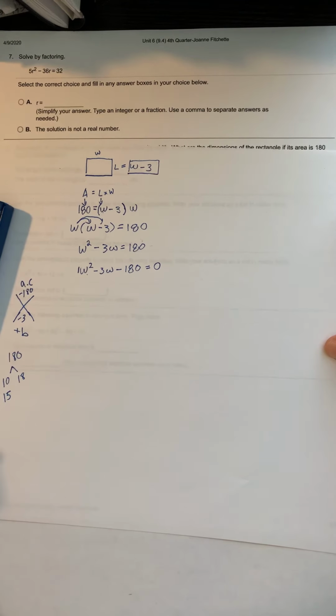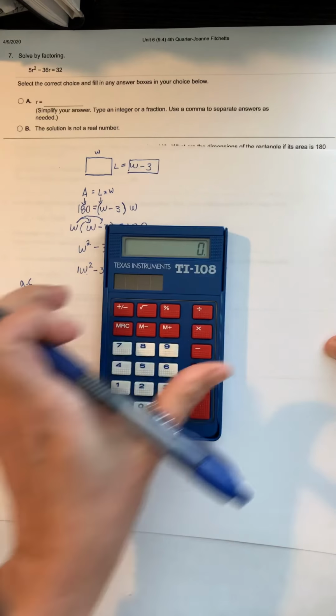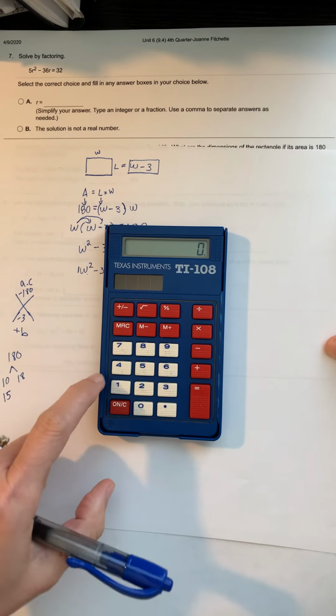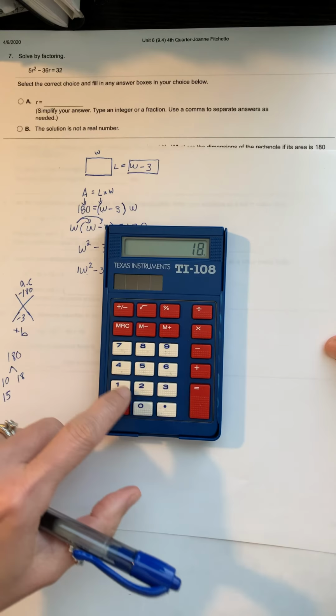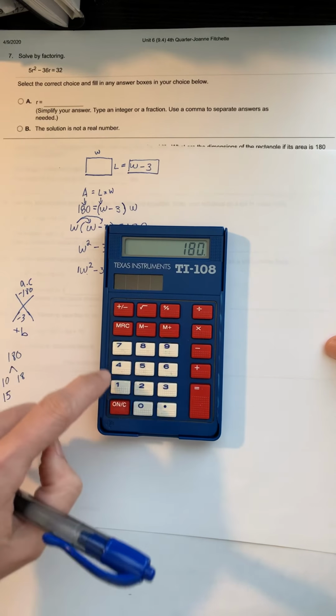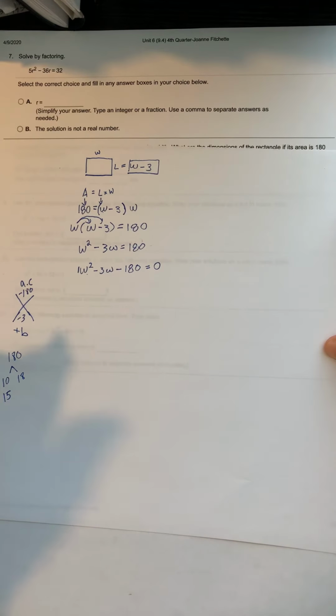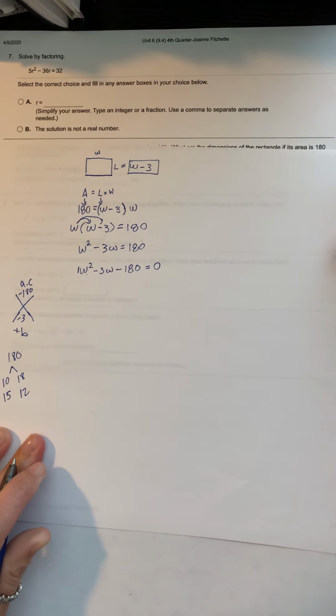For those people who are like, okay, I'm clueless, I'm not good with my times table, I can do this. If I try 15, I do 180, then I divide it by 15. 12. There you go. So that means I can use 15 and 12.